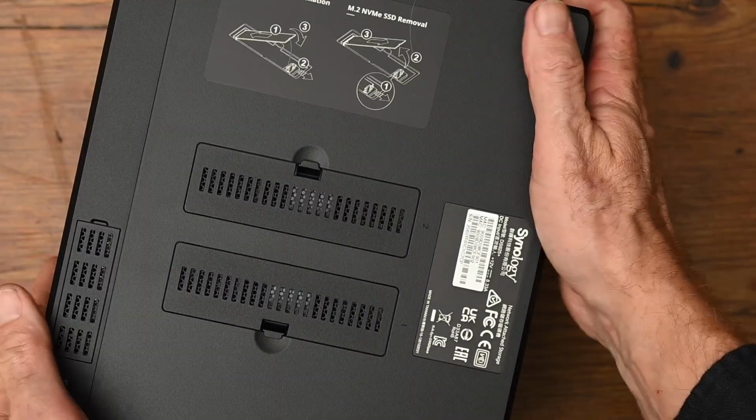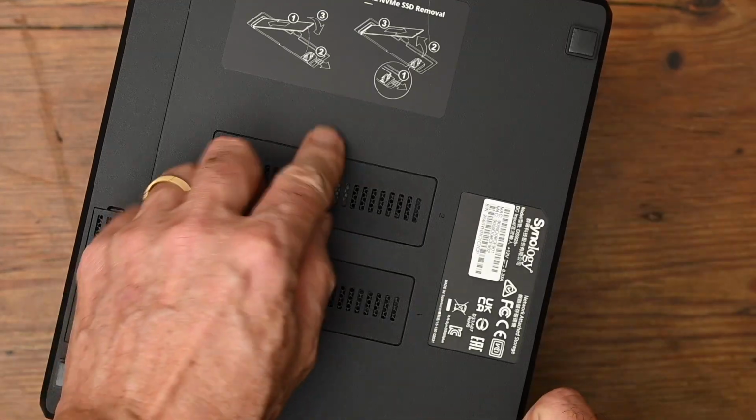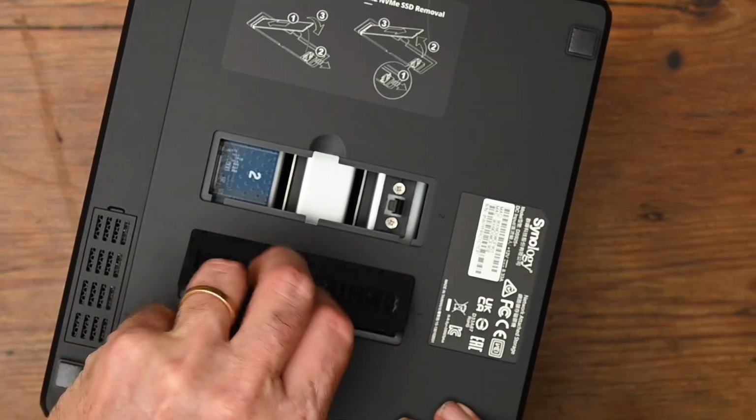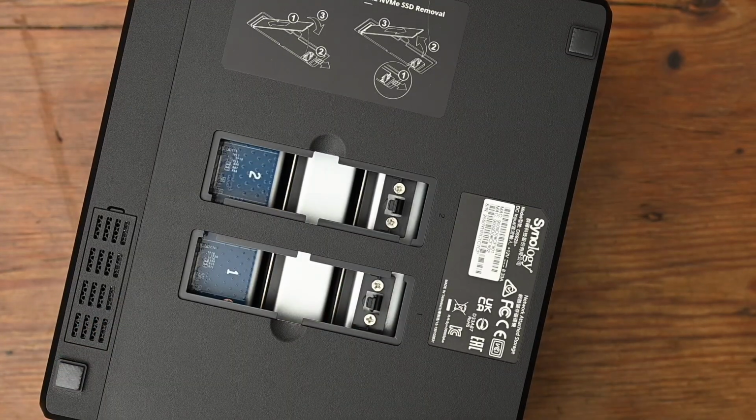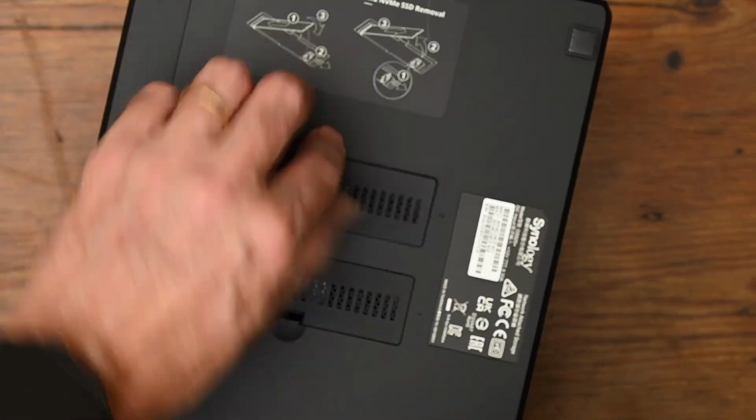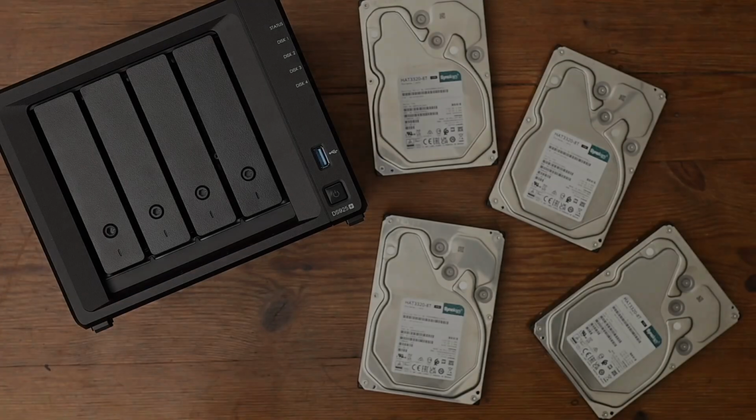On the bottom here, we've got just a couple of slots. Now, in these two slots here, you can actually put in SSD memory. This is useful if you're doing a lot of video work and you need to upload work in a hurry and you want to help out the drives. I don't find I need these kind of things. For photography work, it's all fairly straightforward.